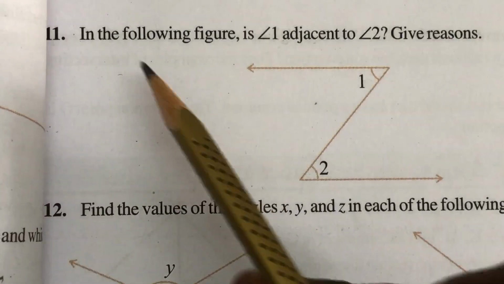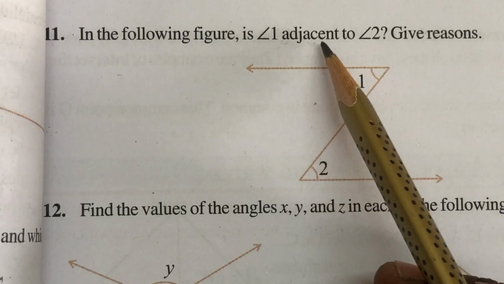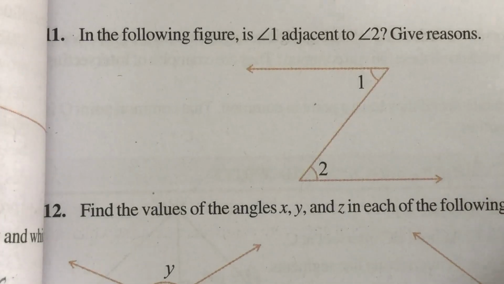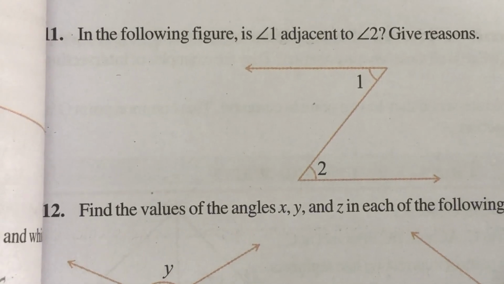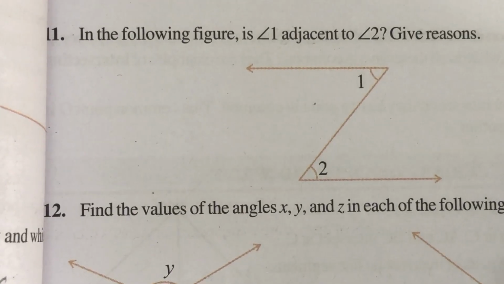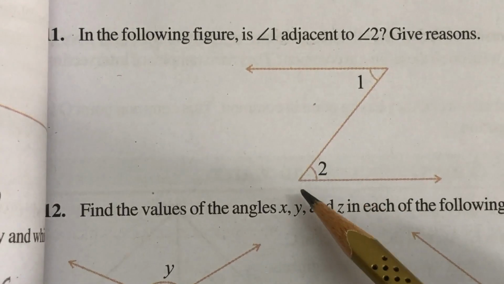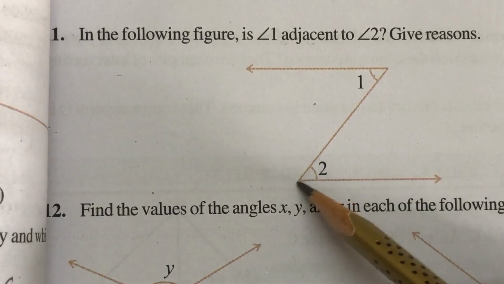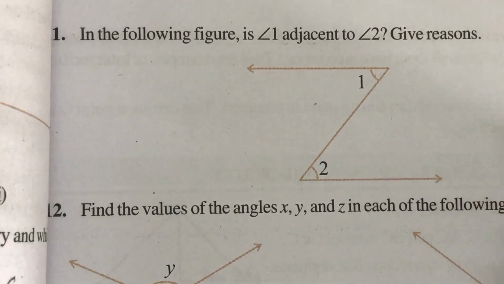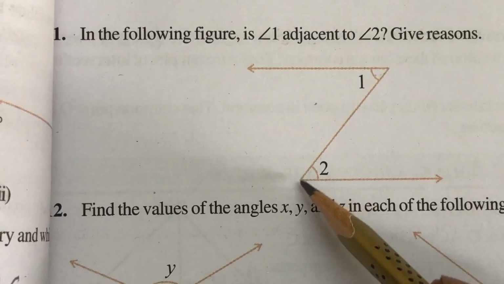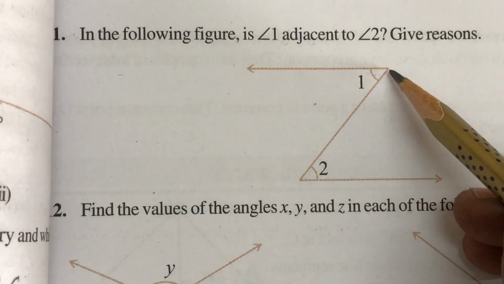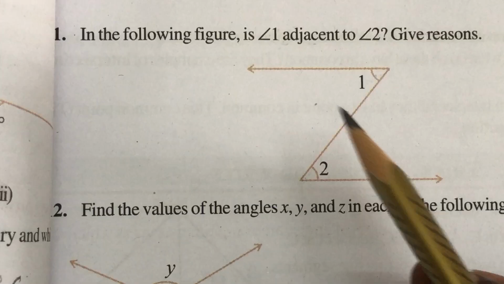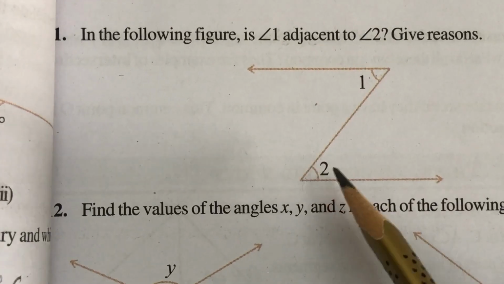11th question. In the following figure, is angle 1 adjacent to angle 2? Give reasons. See, adjacent means it should have a common vertex and a common arm. See here, they have a common arm, for 1 and 2, the common arm is here. But there is no common vertex. Is there any common vertex? For 2, one vertex is there, and for 1, another vertex is there. It does not have any common vertex. So this one is not adjacent to angle 2.